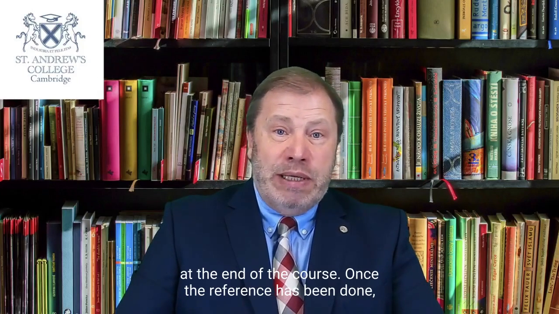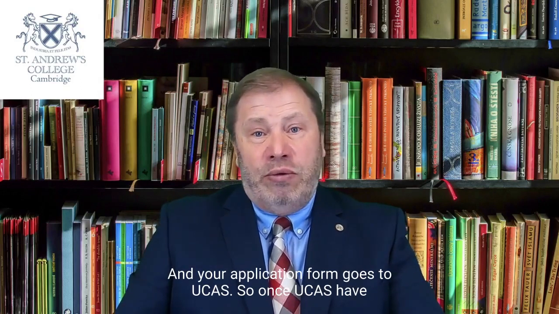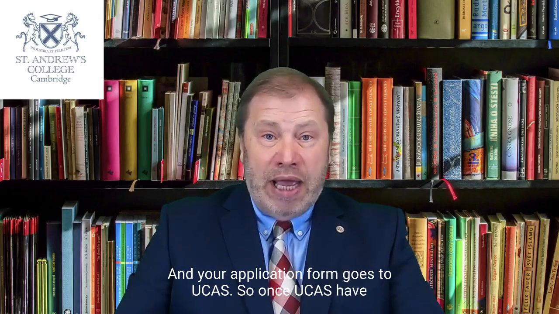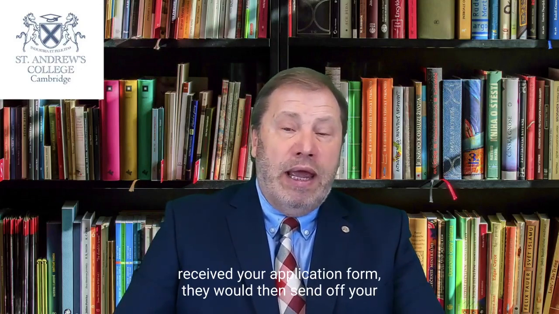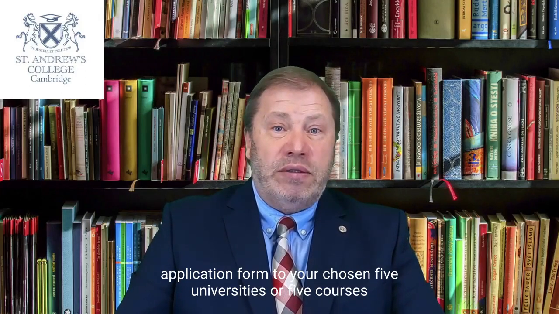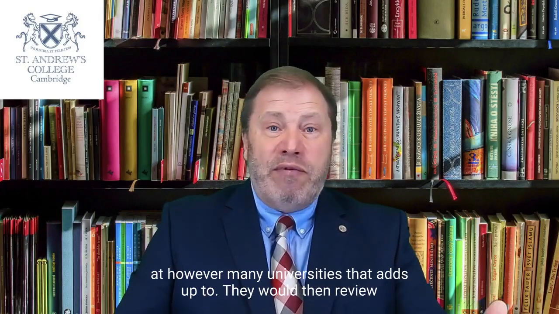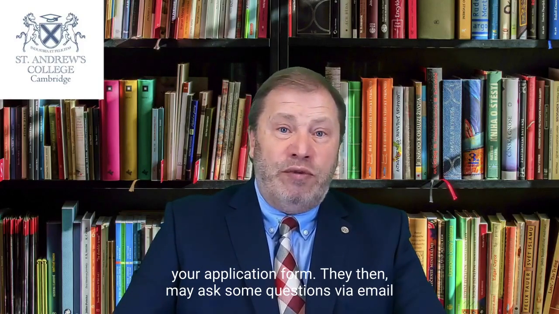Once the reference has been done, potential grades have been entered, the button is submitted and your application form goes to UCAS. Once UCAS have received your application form, they would then send it off to your chosen 5 universities, or 5 courses at however many universities that adds up to. They will then review your application form.